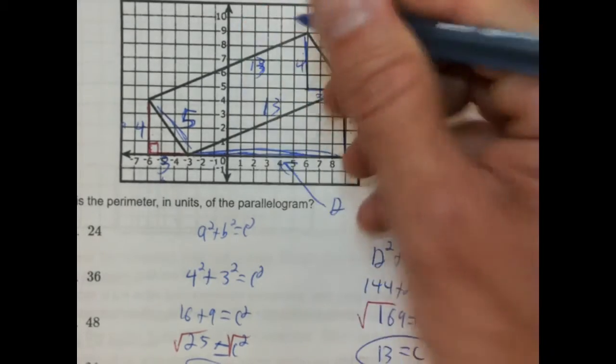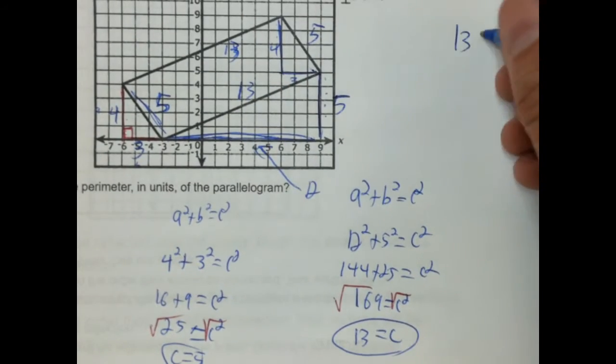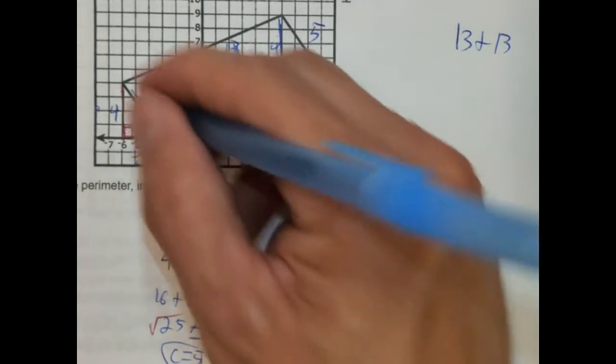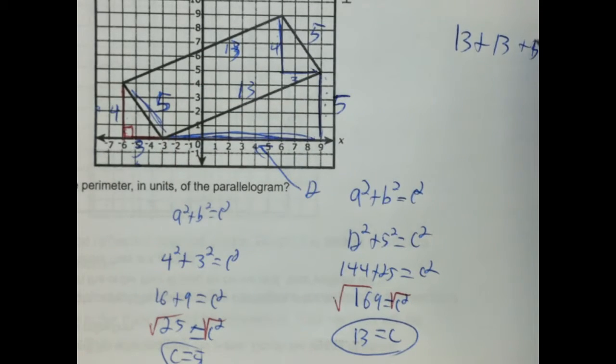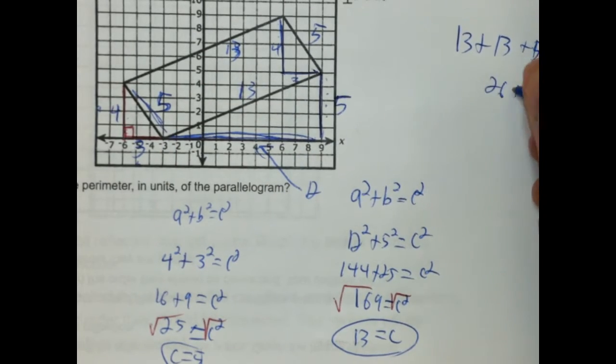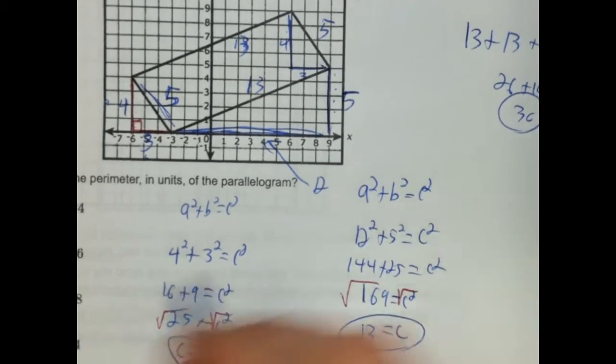So let's add these together for the perimeter. So we have 13 plus 13, right, these two sides. I mean these two, so plus 5 plus 5. So 26 plus 10, 36. And it should be B.